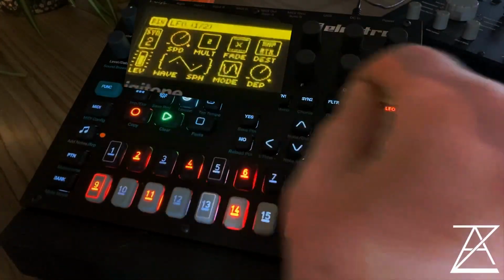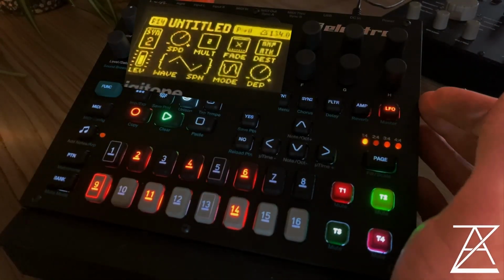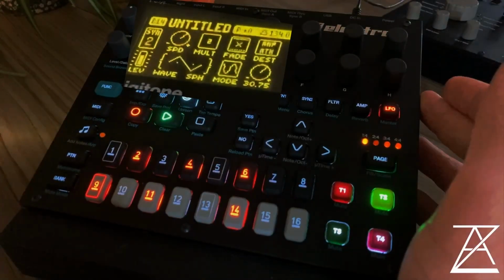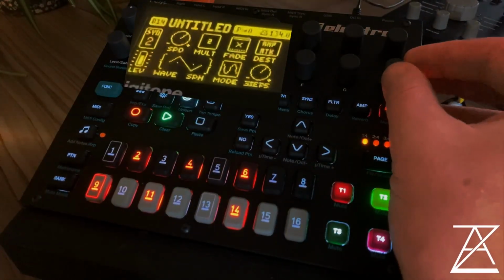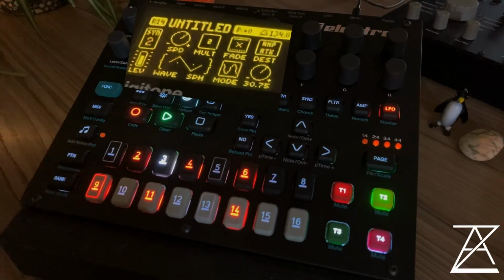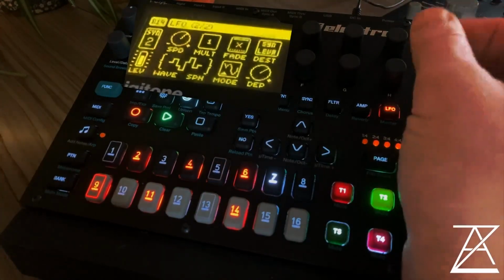It is the LFO. In this instance, a free moving LFO moving quite slowly on the amp attack, meaning some of them sound nice and plucky, some of them have this sweeping in.